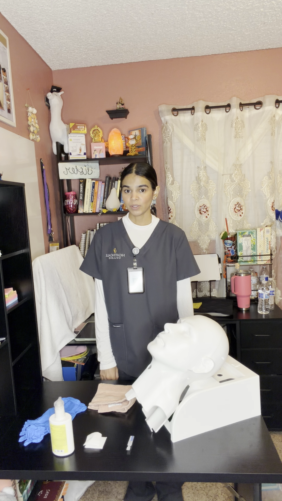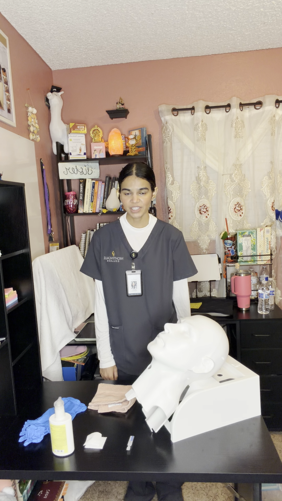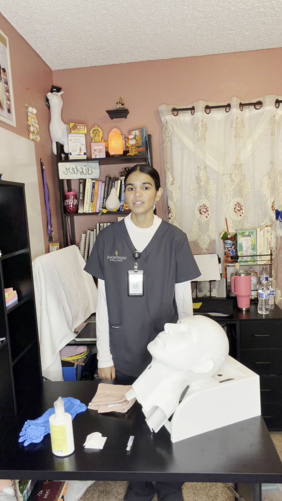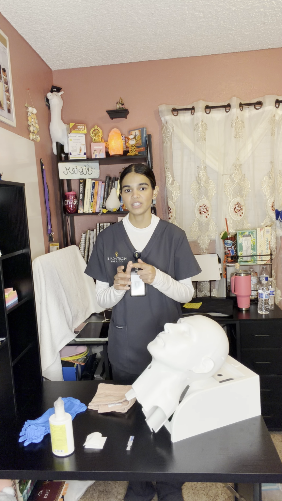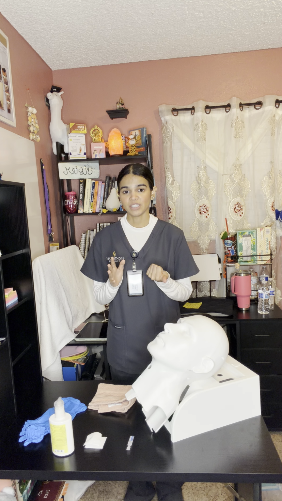The first thing that we're going to do is verify the physician orders. The second thing we're going to do is verify the 6 rights of medication, which are right patient, right drug, right dose, right route, right time, right documentation.